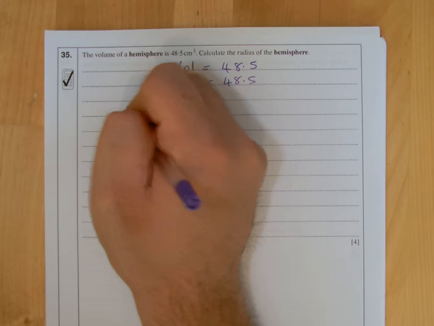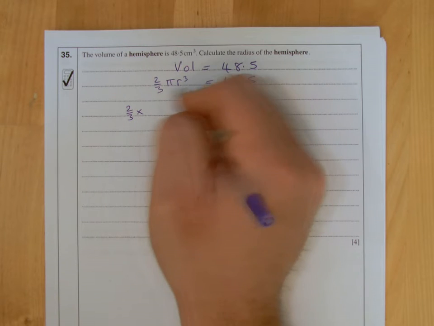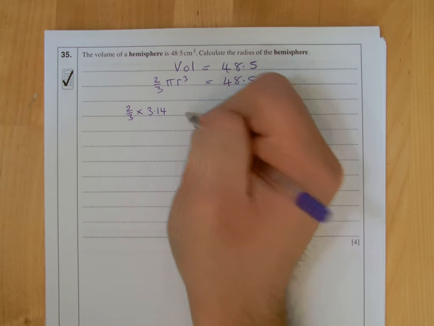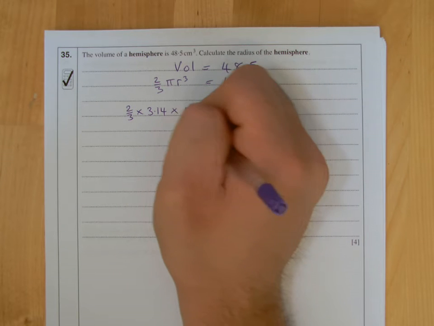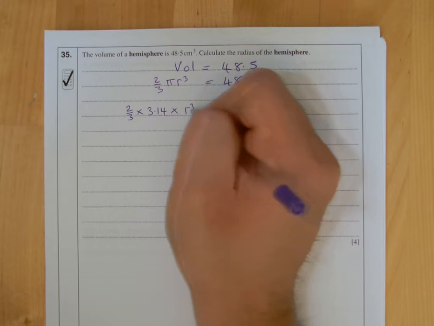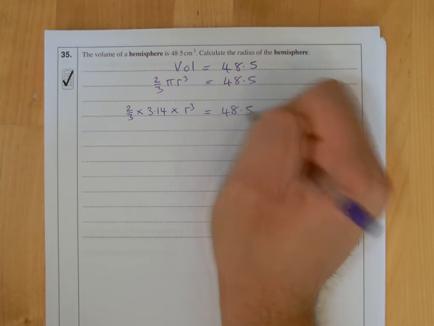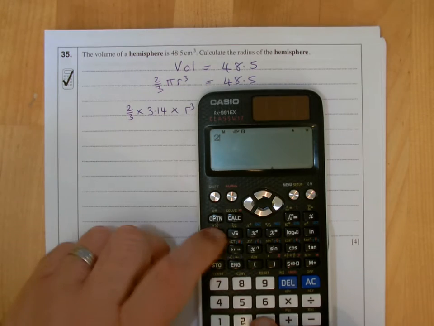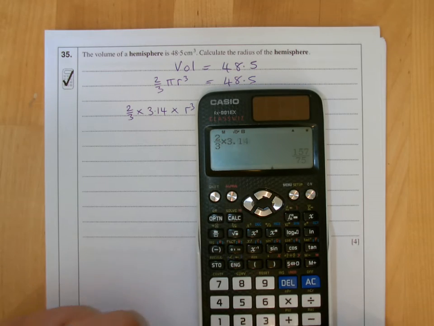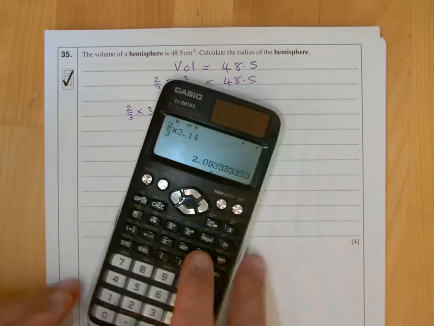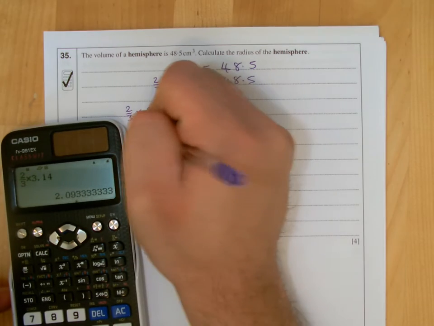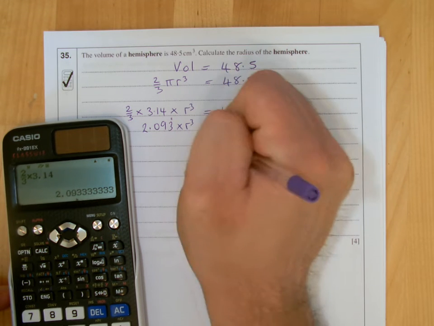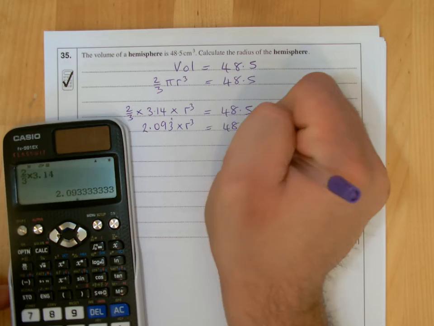What we can do then is, because we know that's the formula, we can put in values. So we use 3.14 for pi, and then it's just the r cubed, which the r we don't know, so we leave it as r cubed. So we have that there. So what I'll do then on my calculator, I'll work out what 2/3 times 3.14 is, and I get 2.09, and then it's like 3 recurring, isn't it? So that equals 48.5.